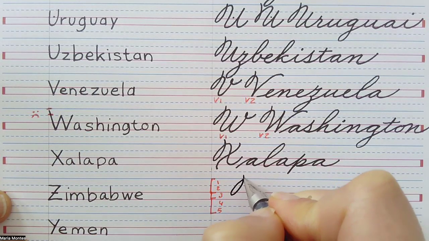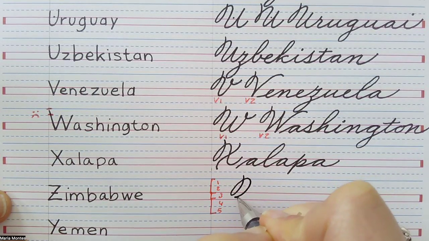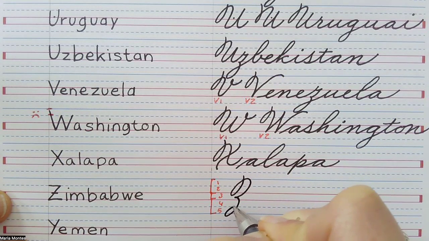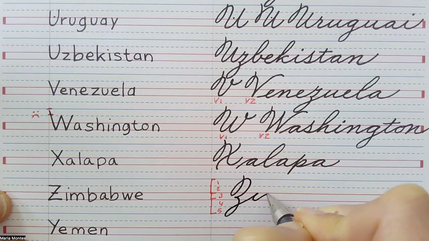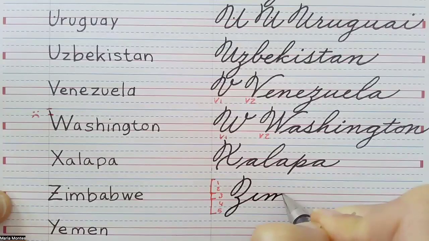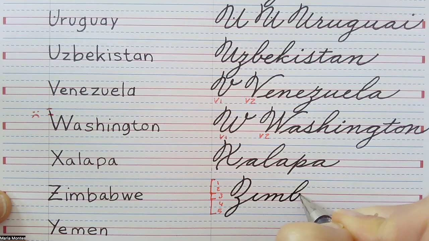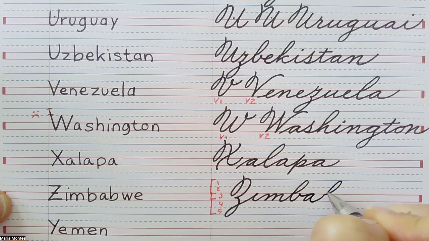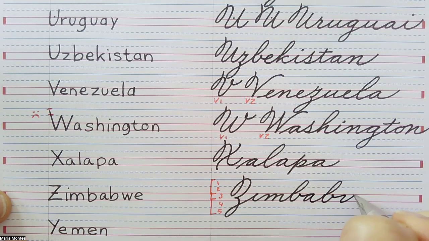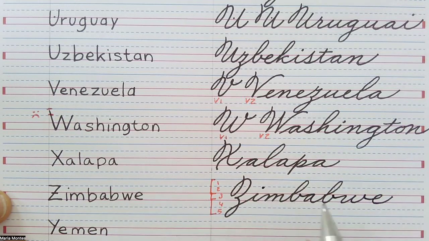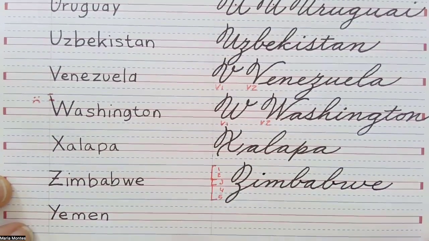Down, up, and connect it to the lowercase. Stop, pause, keep going. Again, stop, pause. And from here, okay. And that's how everything is connected to each other.